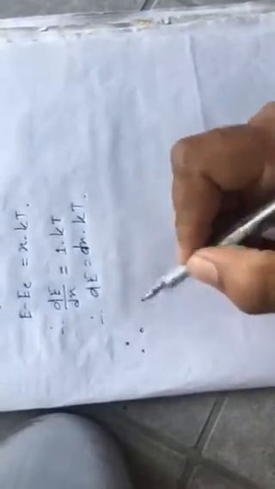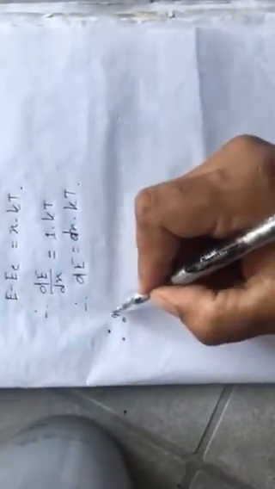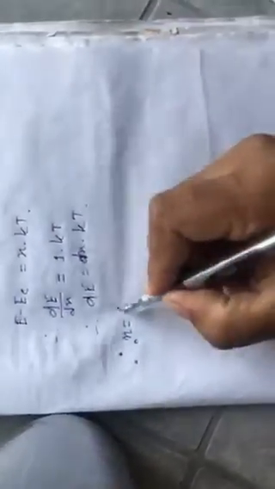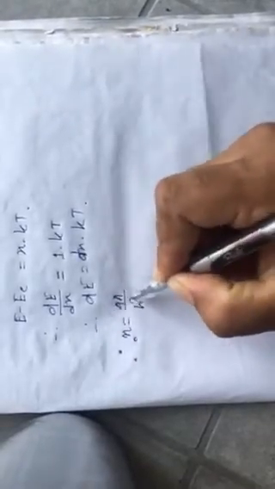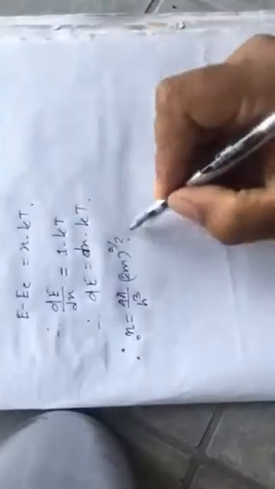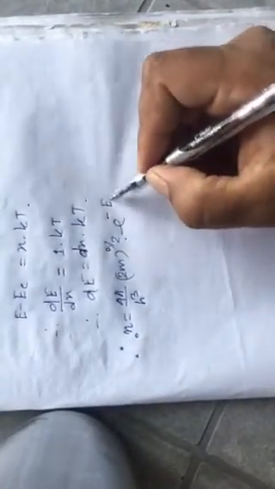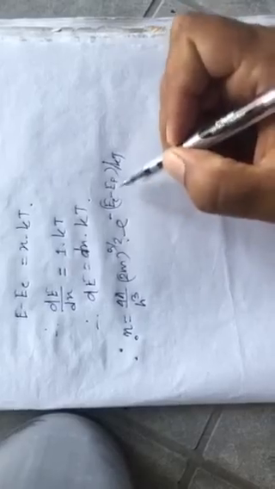If we replace all this E minus EC by x, we get n equal to 4 pi by h cube, twice m to the power 3 by 2, e to the power minus (EC minus EF) by kT. We cannot replace this one because both of them are constant; there is no E.